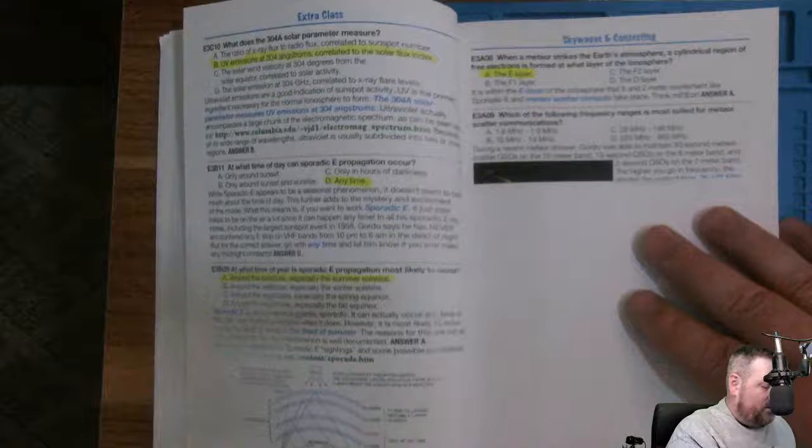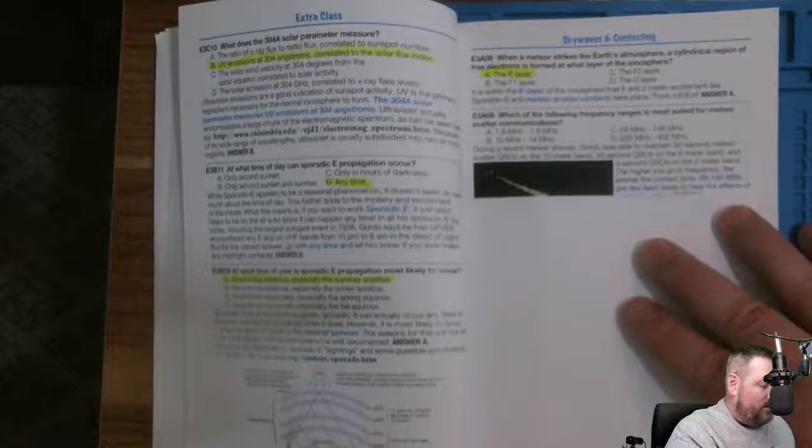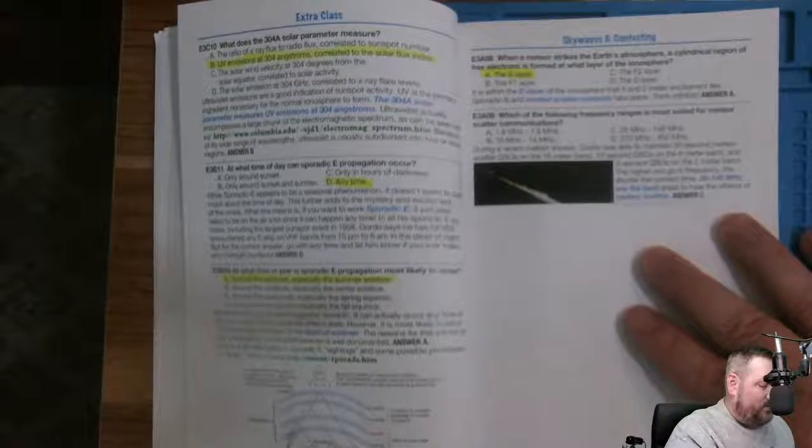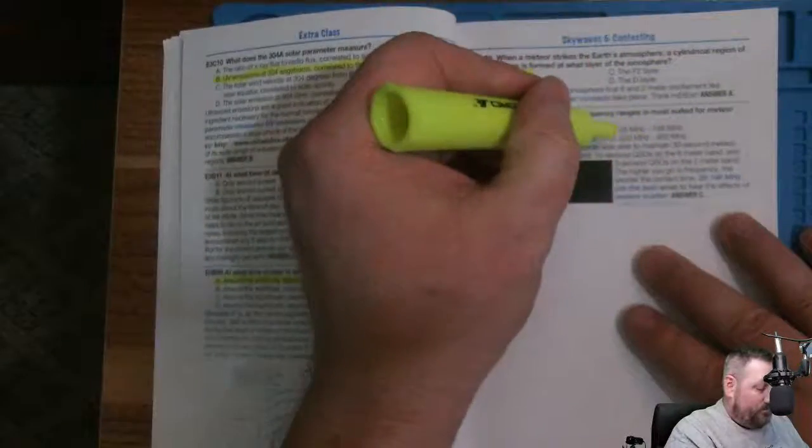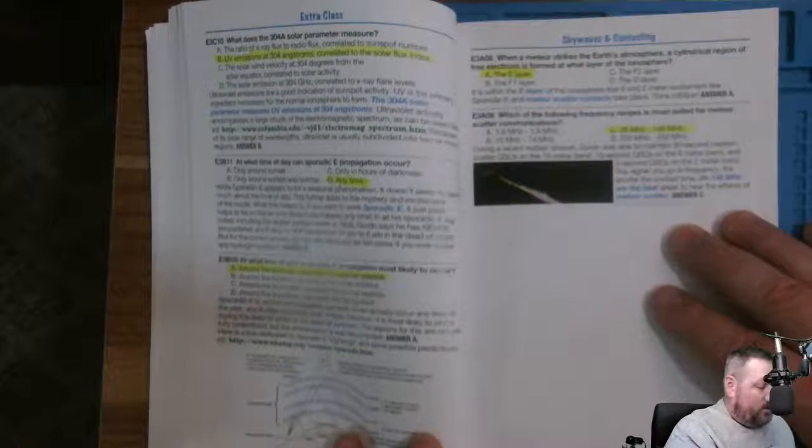The higher you go in the frequency, the shorter the contact time. 28 to 148 megahertz are the best areas to hear effects of this meteor scatter. So, right there, 28 to 148. Answer is C. Your 28 megahertz to 148 gives you the best frequency ranges that are most suited for meteor scatter communications. And it gives a website for that. And this is making meteor contacts is a great way to work CW during a 3-second burn.